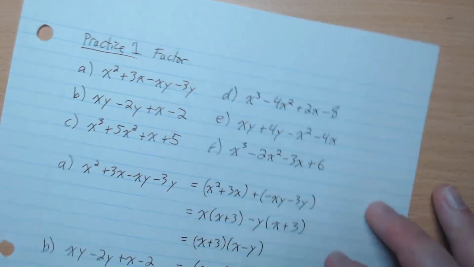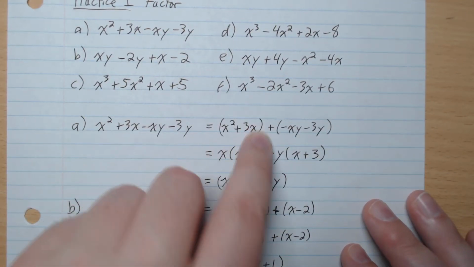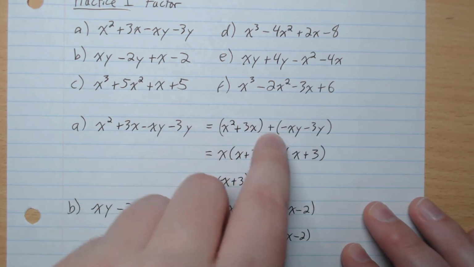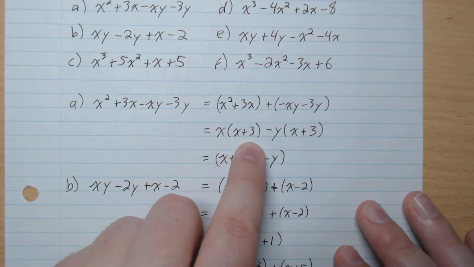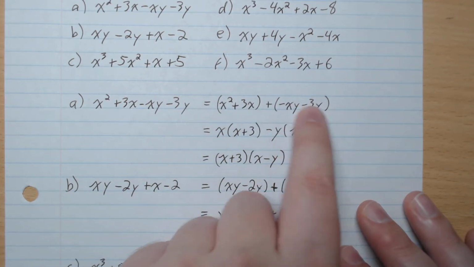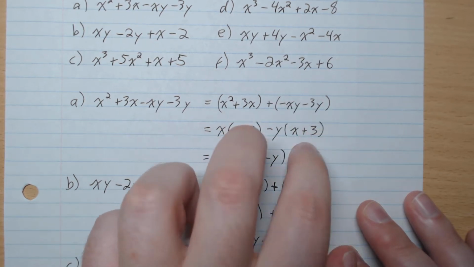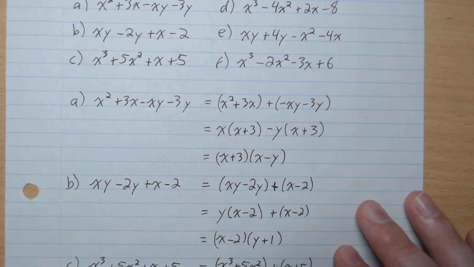Okay, we're back. So A, first 2 terms, other 2 terms like that. Notice we're including the negative within the brackets here. Factoring the first group, we have x times x plus 3. Here we have negative y in common, and what's left is x plus 3. X plus 3 is now in common. We're factoring that out. What remains is x minus y, like that.